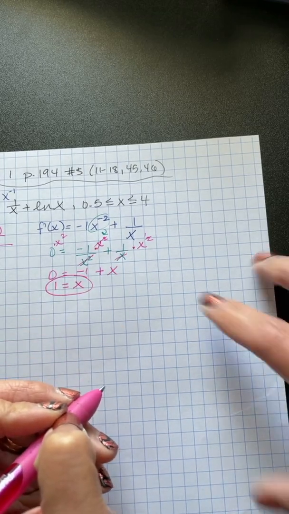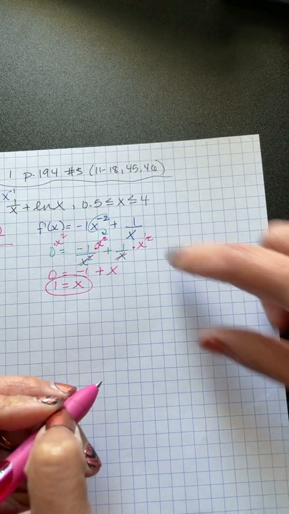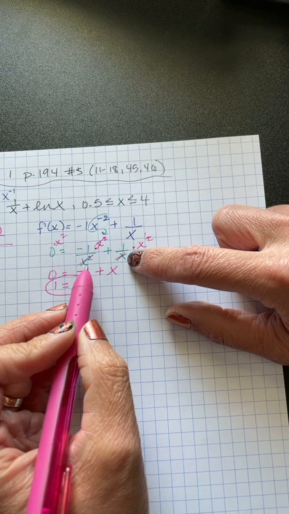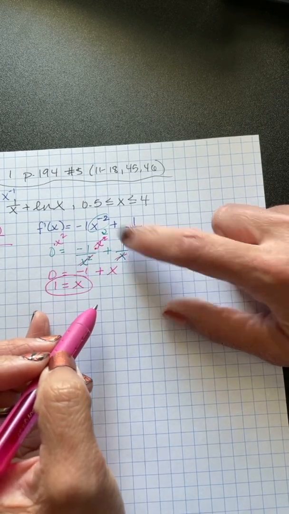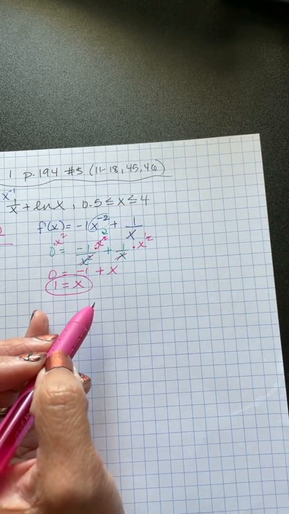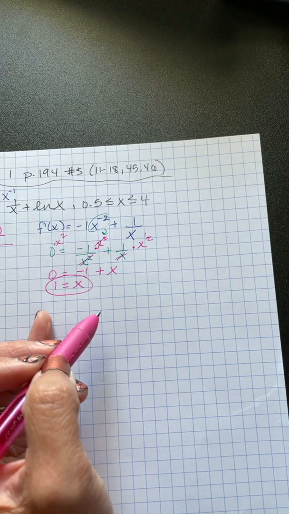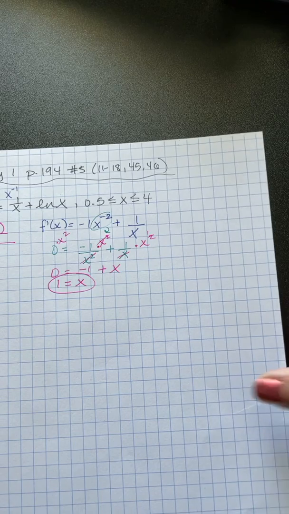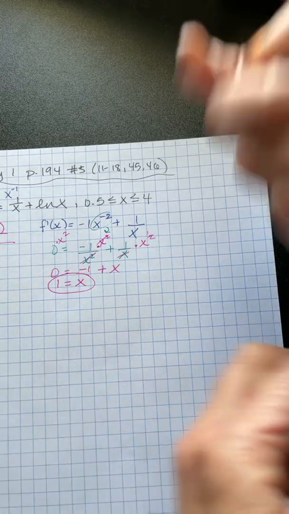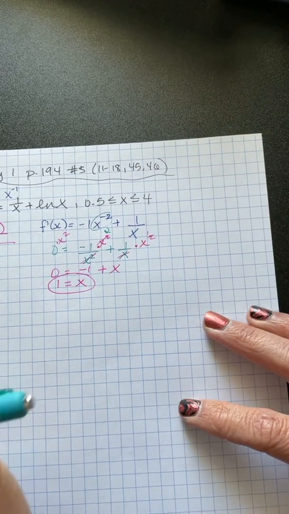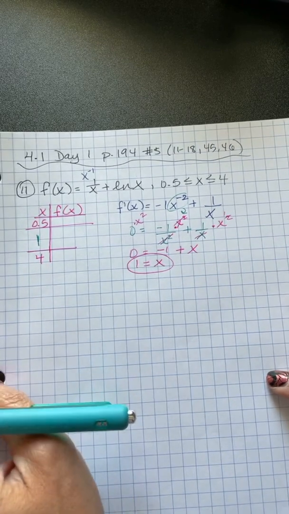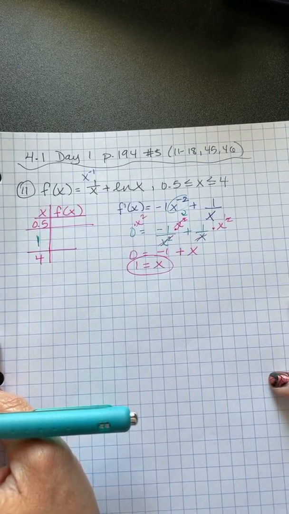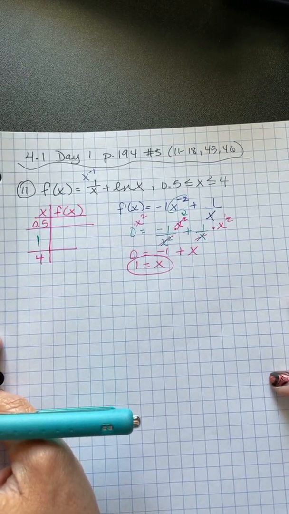Okay. Now, I do know that there is a restriction there. X, like up here, cannot equal 0, because then it's undefined. But 0 is not in my interval, so I don't even need to worry about it. So if you were wondering why I didn't mention that, that was why. Okay. All right, so I have a critical value of x equals 1 that I can put in my chart. And we'll need to find those f of x values, the y values, okay? And so let's go ahead and do that.